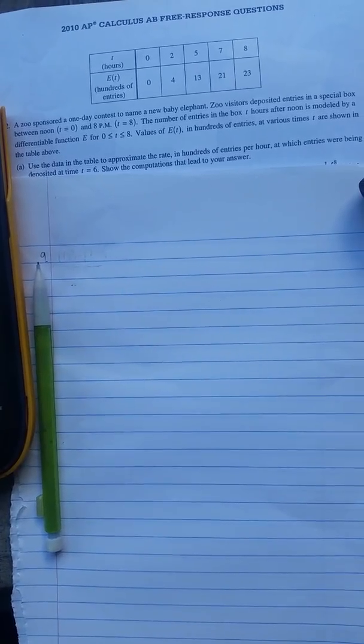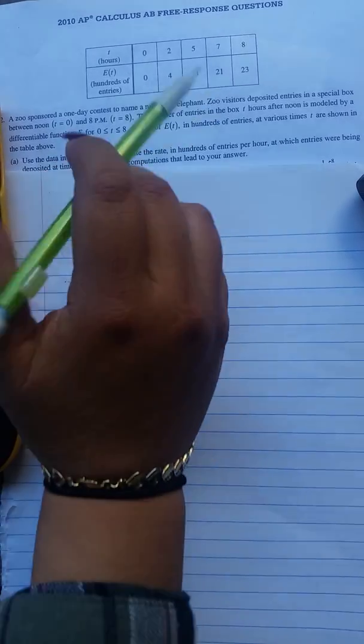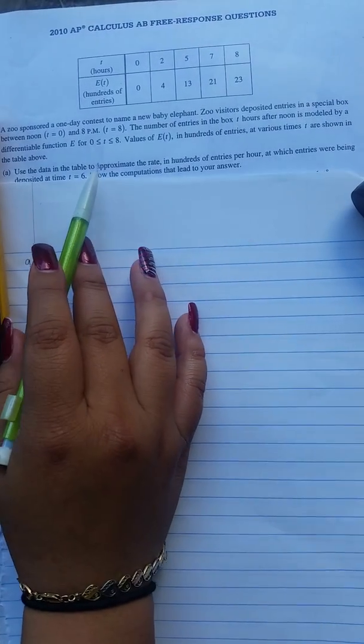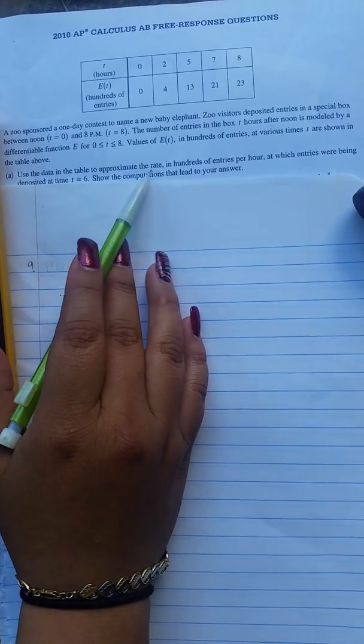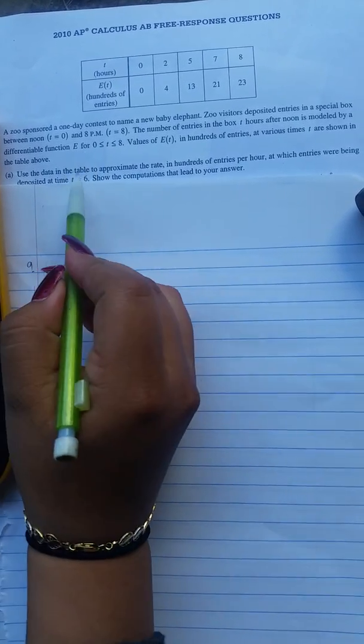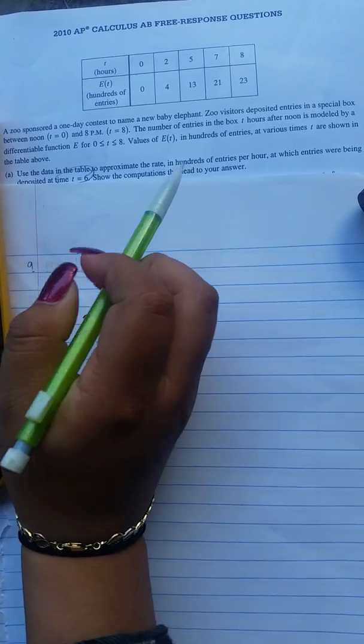Values of E of t in hundreds of entries at various times t are shown in the table above. So as we can see, this is the table they're talking about, from 0 to 8, and these are our entries. Here it says, use the data in the table above to approximate the rate in hundreds of entries per hour at which entries were being deposited at time 6. Show the computations that lead to your answer.